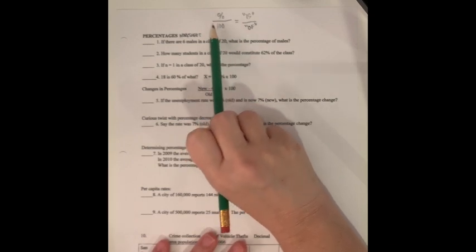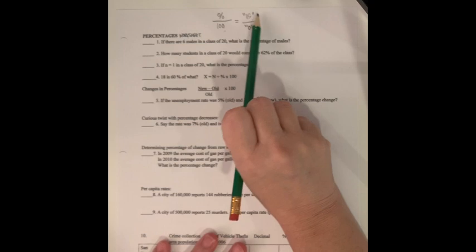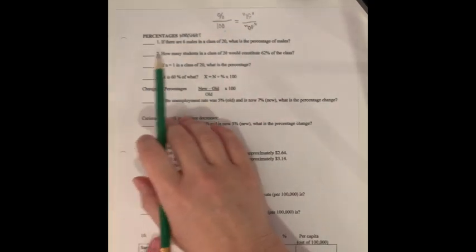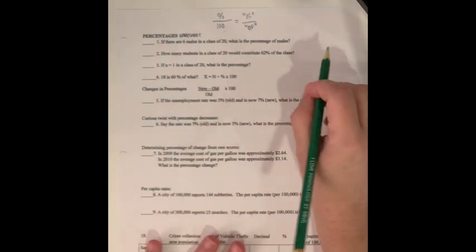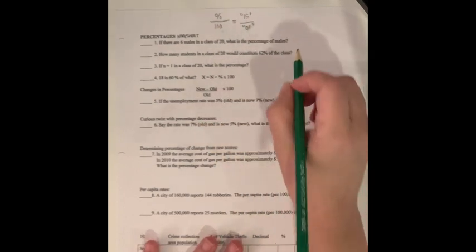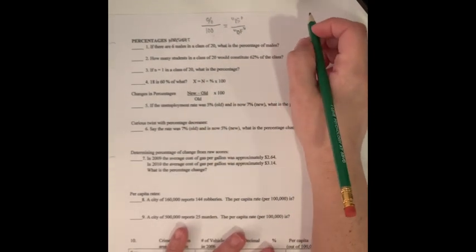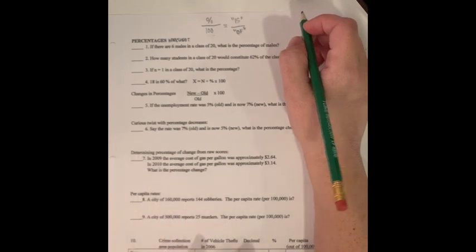And so what you want to do is write percentage over 100 equals the word is over of. And so we're going to just use our word problem to fill in those missing puzzle pieces, and that will get us our answer. So I'll show you what I mean. So for number 1, it says, if there are 6 males in a class of 20, what is the percentage of males? And so I'm going to start by writing out this little cheat formula.